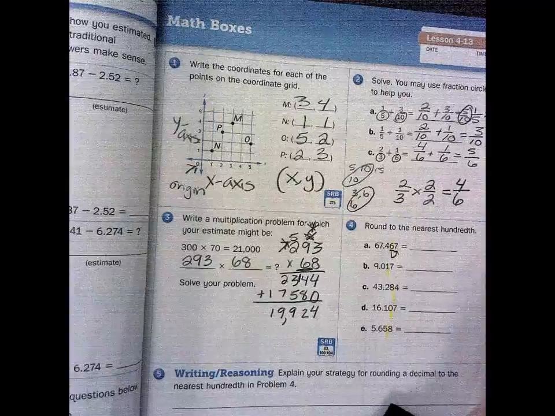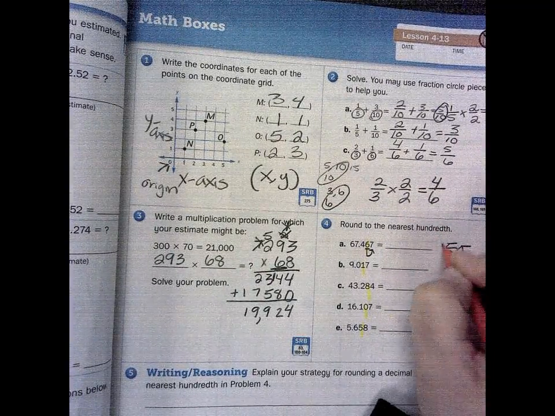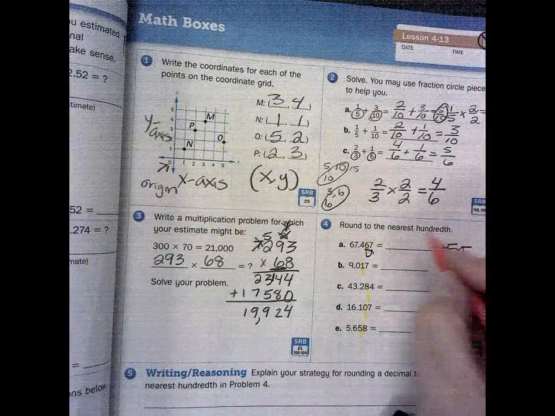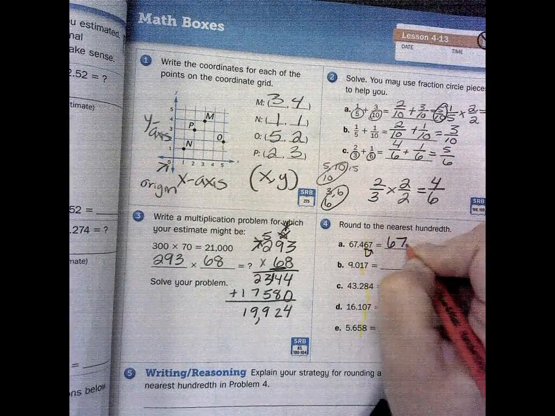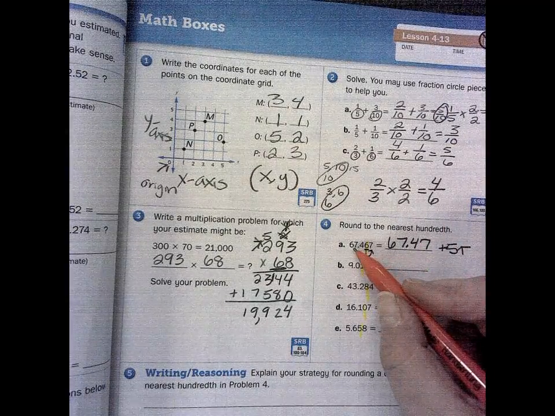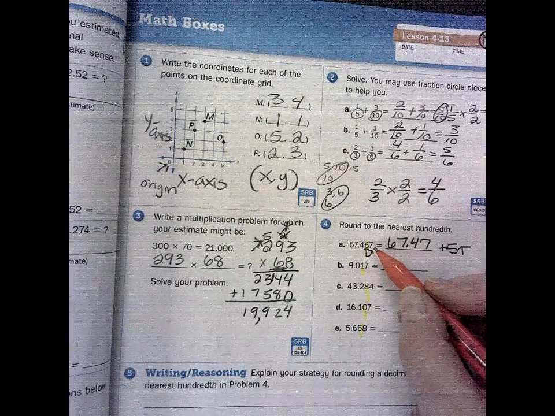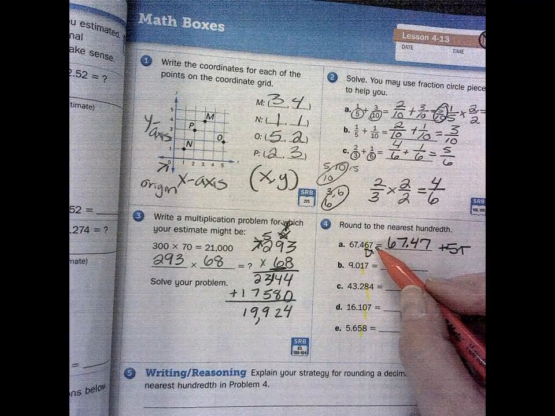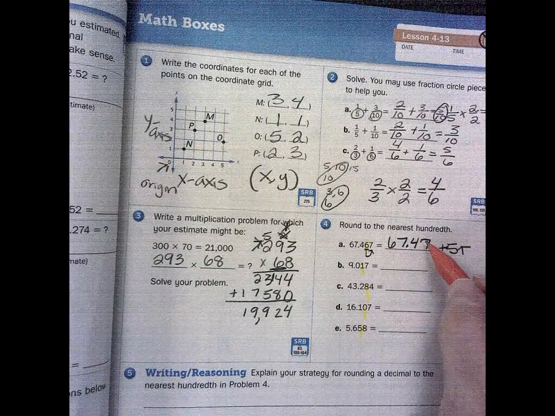That is 7, which is 5 or more, so we're going to let it soar. If it's 5 or more, you go up. So that 6 becomes a 7, and the rest of those digits stay the same. So I know that 67 and 467 thousandths is close to 67 and 47 hundredths.